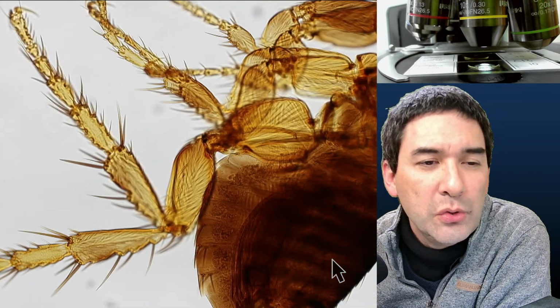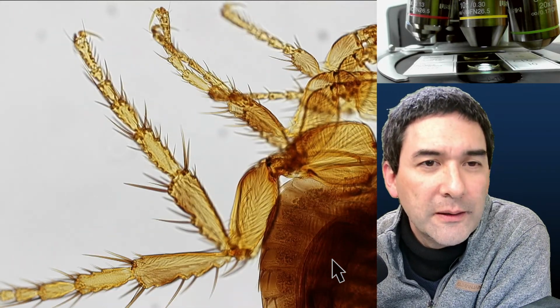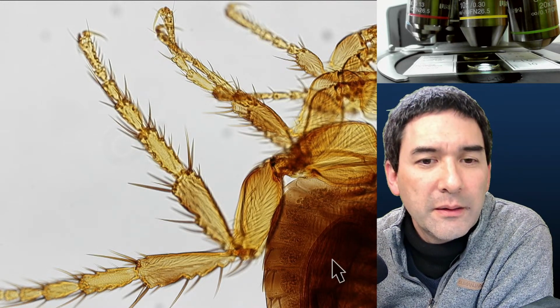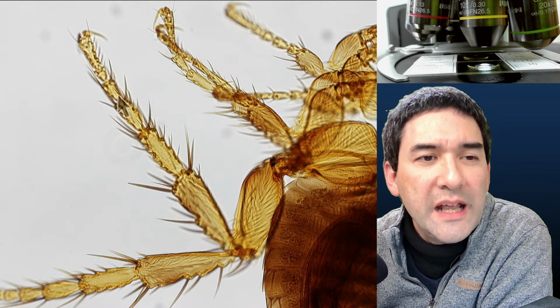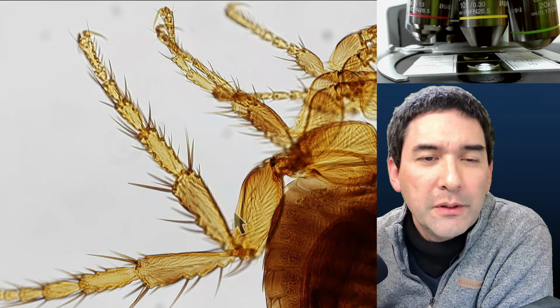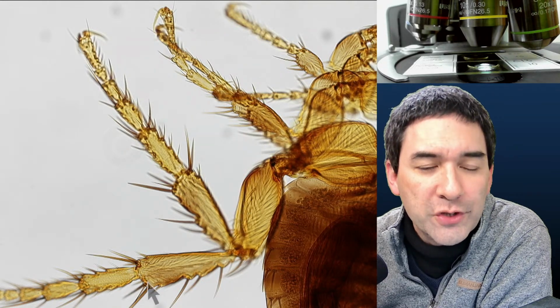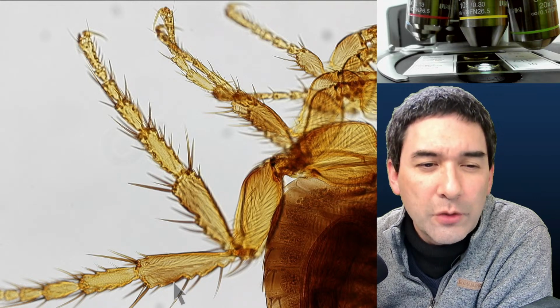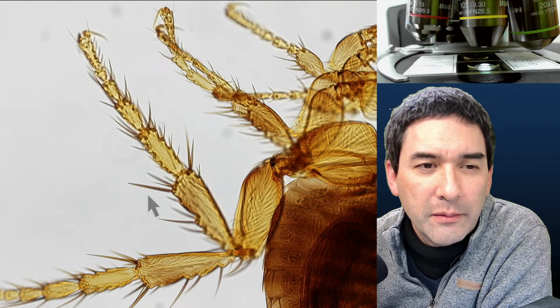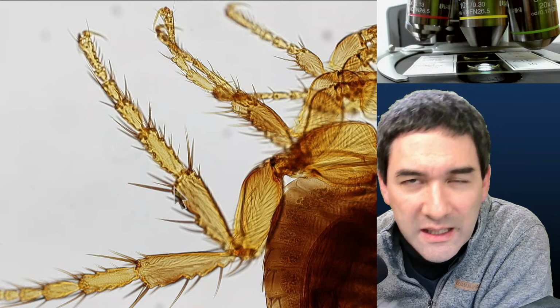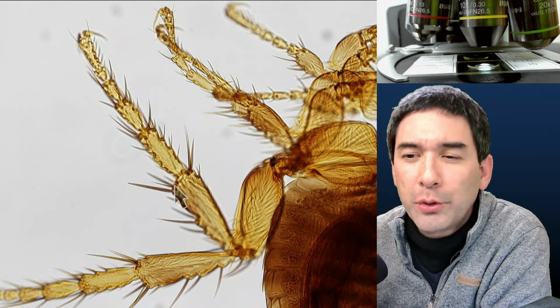I've seen this somewhere on YouTube, slow motion videos which actually showed that. So those spikes are pretty important for creating that friction. When it jumps off, it places the whole lower leg on the surface, and this causes the spikes to bury themselves into the surface, and then they can push off much faster.